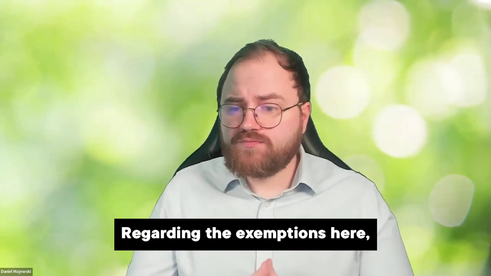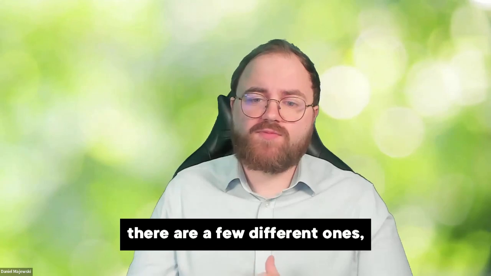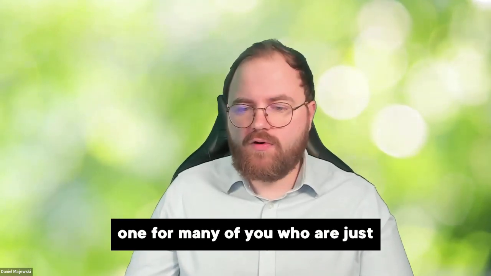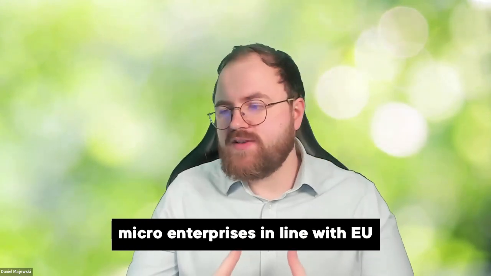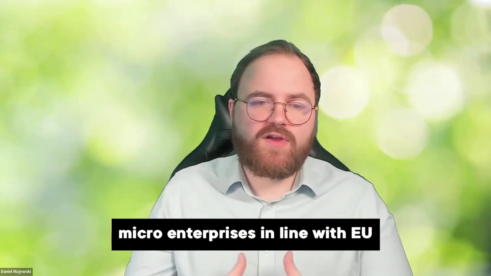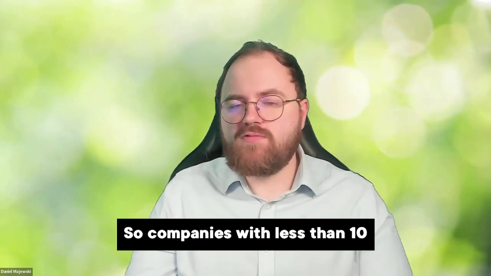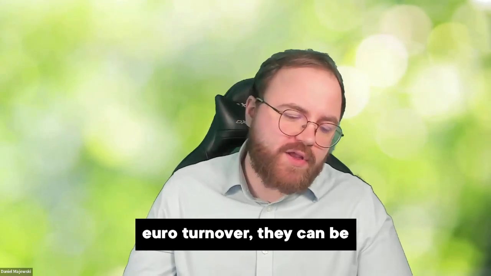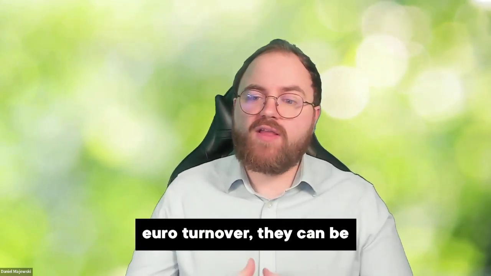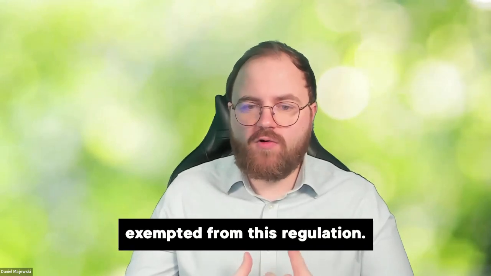Regarding the exemptions, there are a few different ones, but probably the most important one for many of you who are just starting your business is that micro enterprises, in line with EU definitions, so companies with fewer than 10 employees and less than 2 million euro turnover, can be exempted from this regulation.